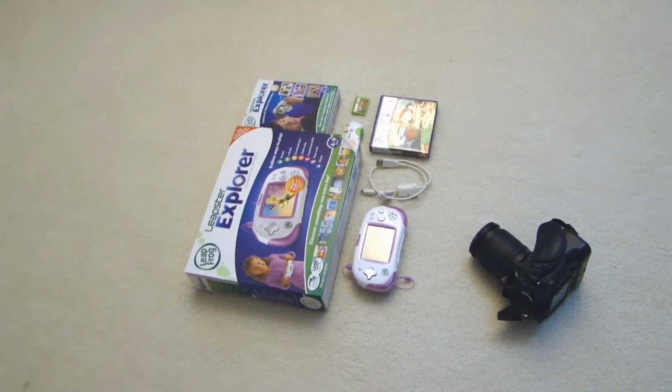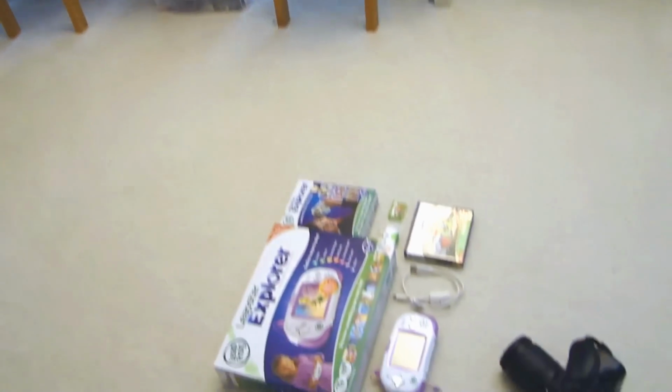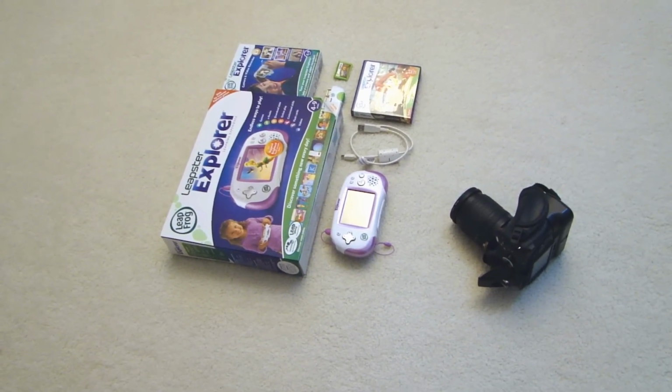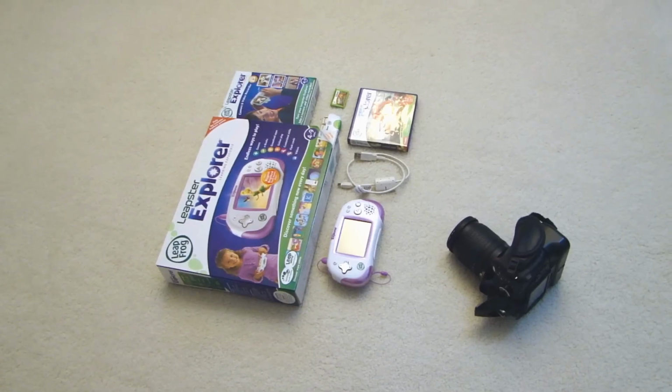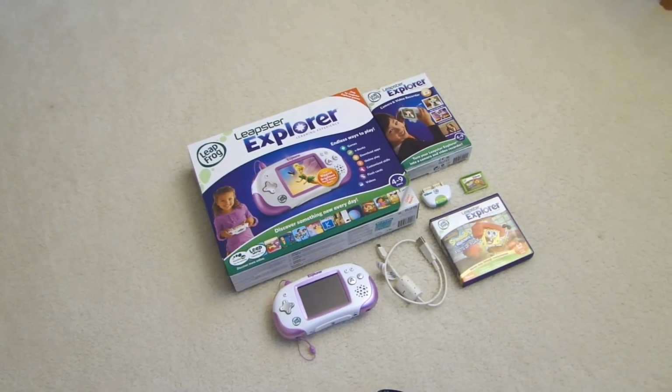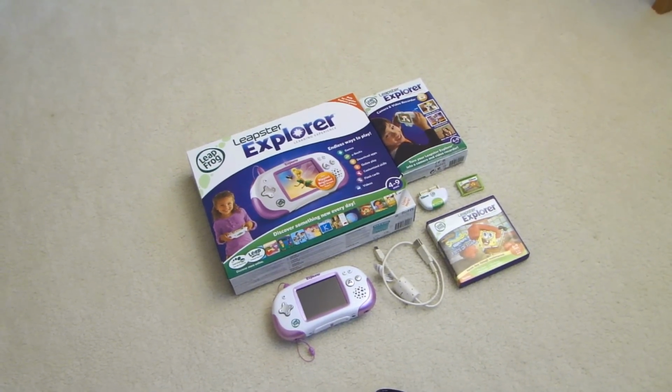And I've just simply placed everything in a room here. Actually, it's my kids' playroom, and placed it on the carpet surface here because it's a nice clear background. And then I will take some close-up pictures of the actual device.